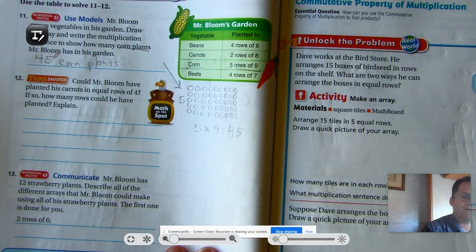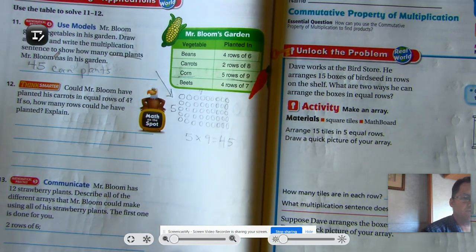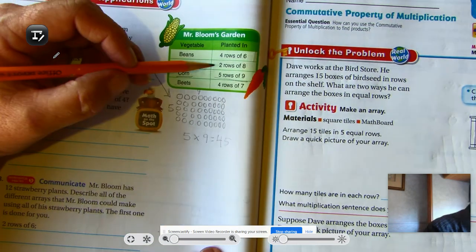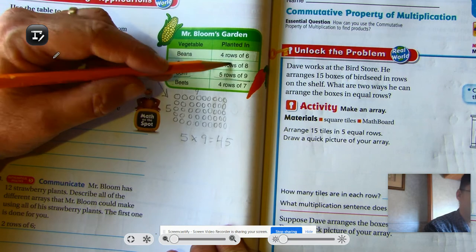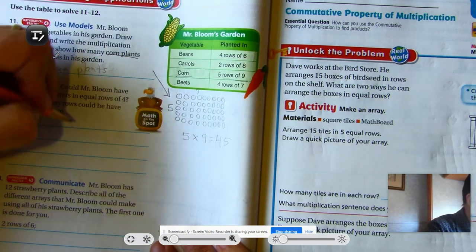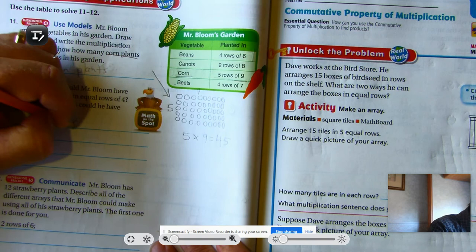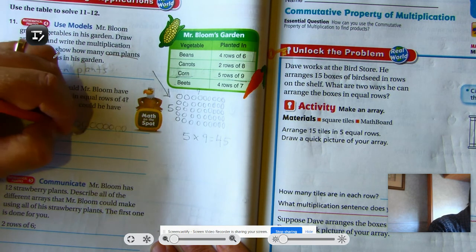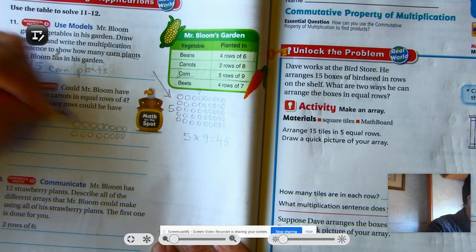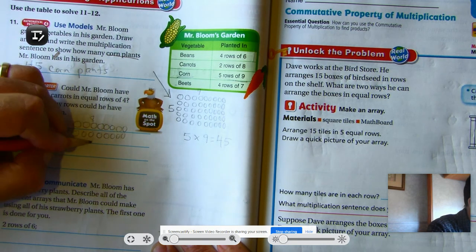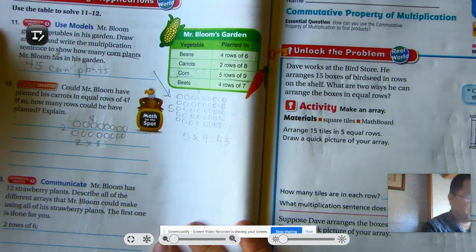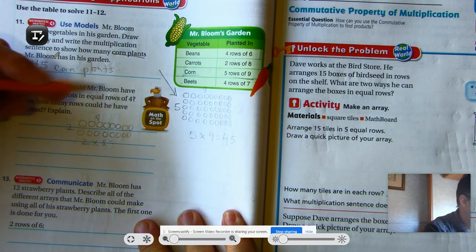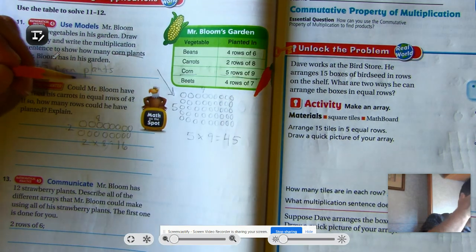Could Mr. Bloom have planted his carrots in equal rows of 4? If so, how many rows could he have planted? So carrots. He has 2 rows of 8 right now. 2 rows of 8. Okay, so the picture for 2 rows of 8 is 2 rows of 8. Multiplication problem is 2 times 8. So we know that he has 16 carrots.